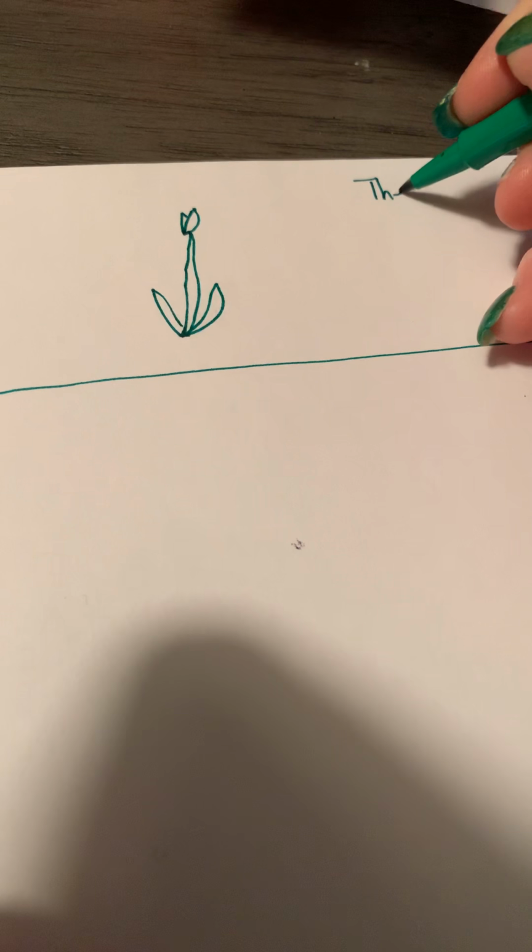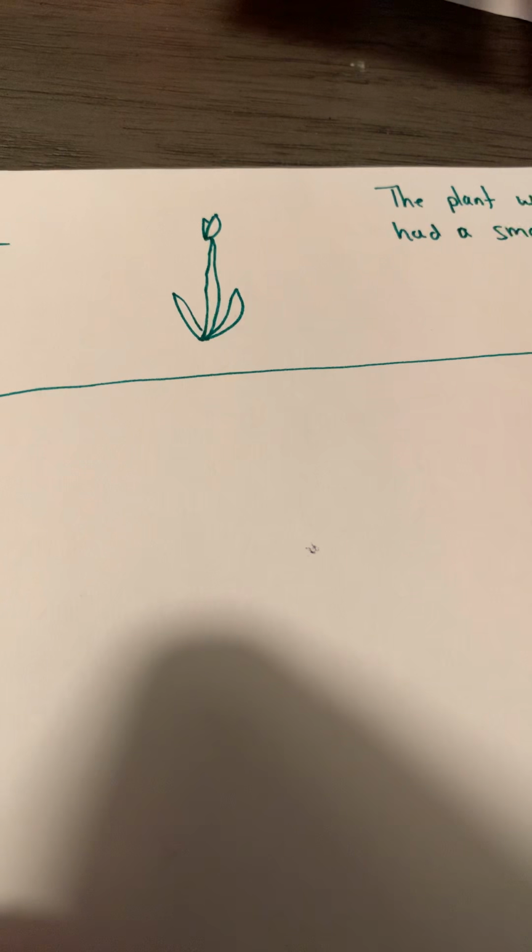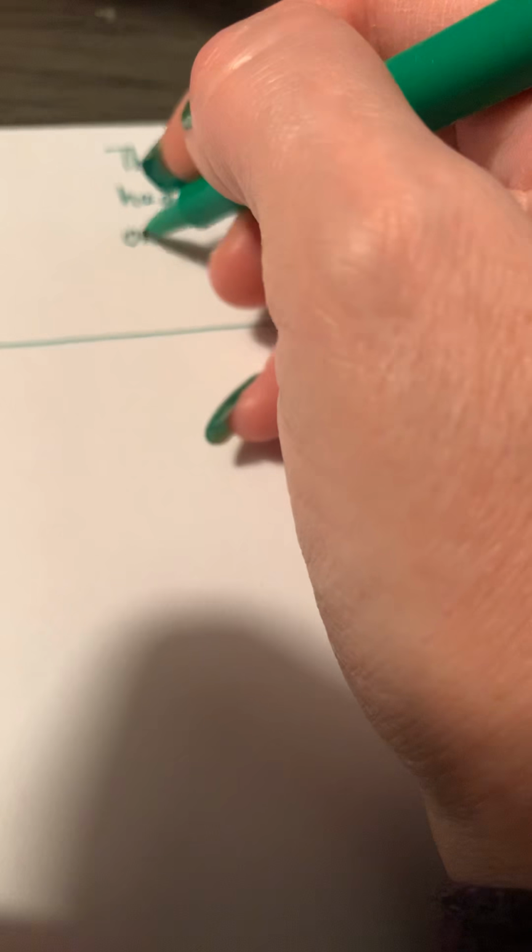So the plant was green. It had a small bud growing on top. Remember, we want to try to be specific with our sentences.